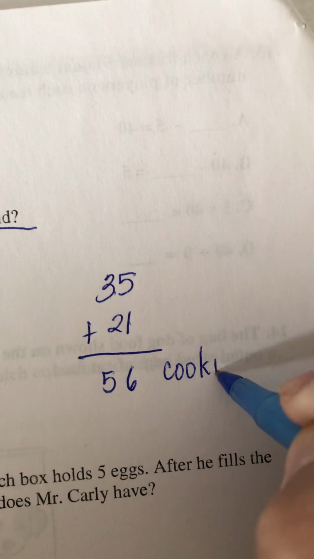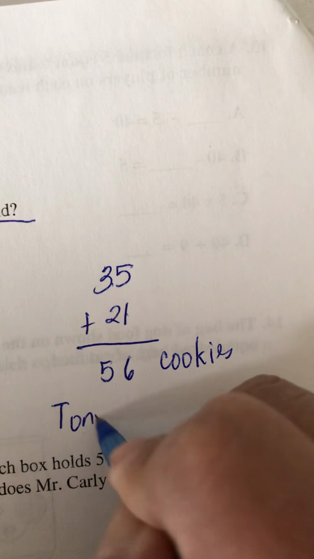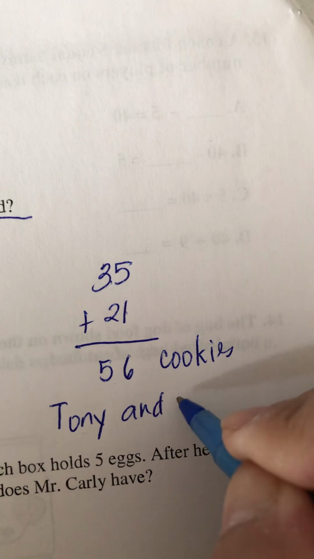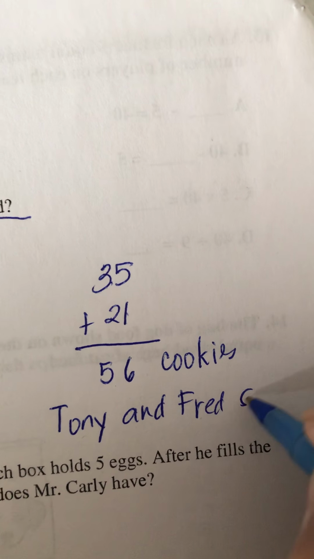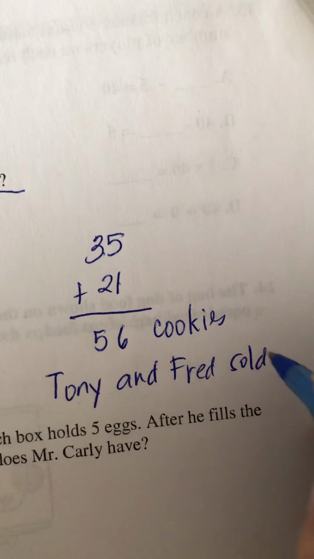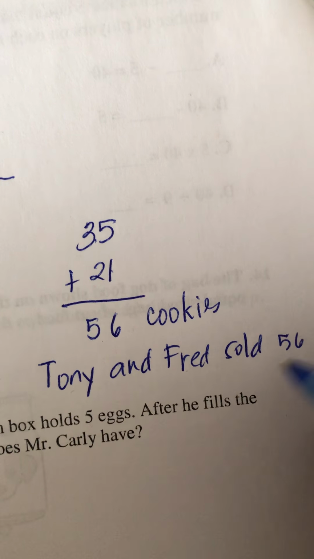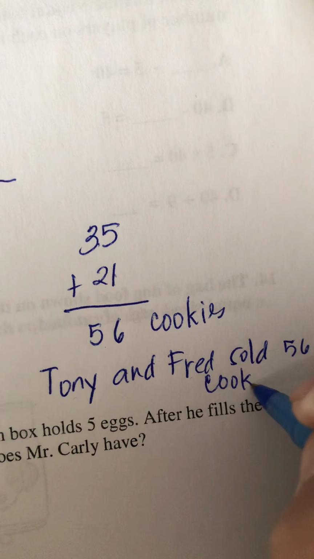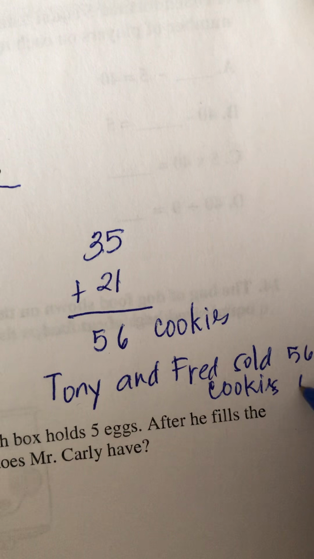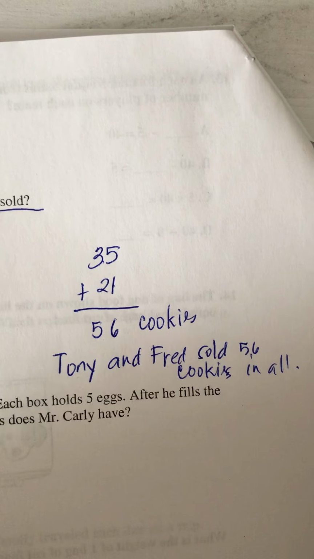And Tony and Fred sold 56 cookies. So I'm going to write that down. Remember, we always write our answer in a complete statement. Tony and Fred sold 56 cookies in all. Does that make sense?